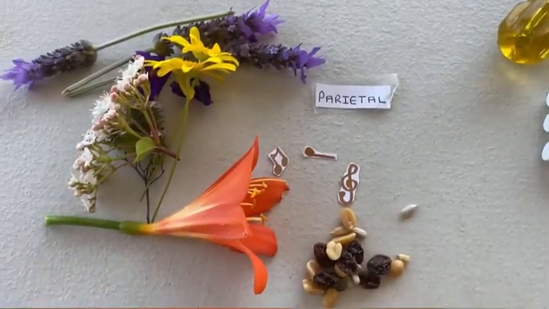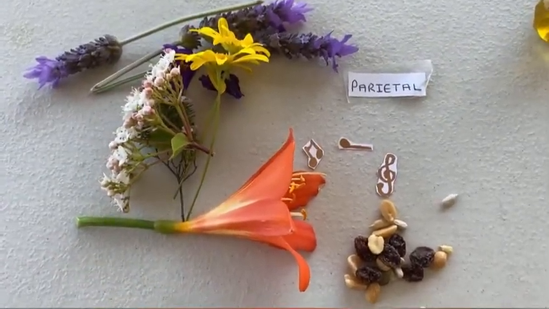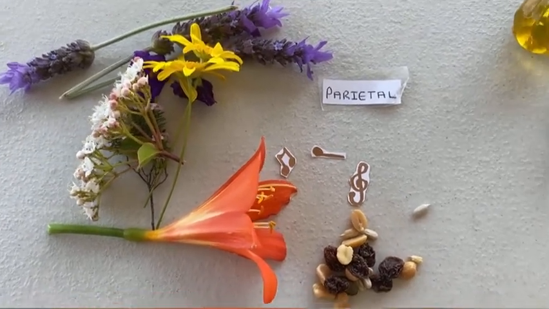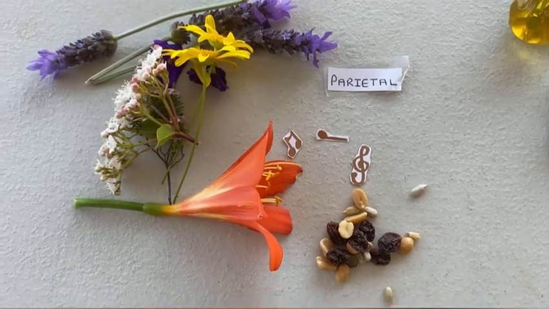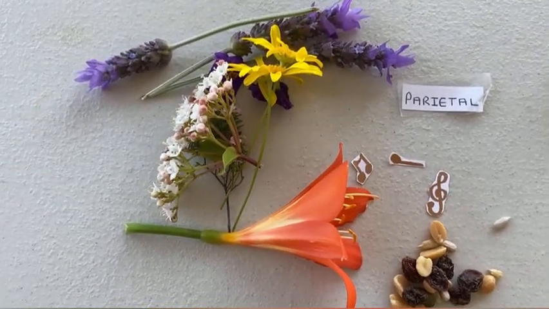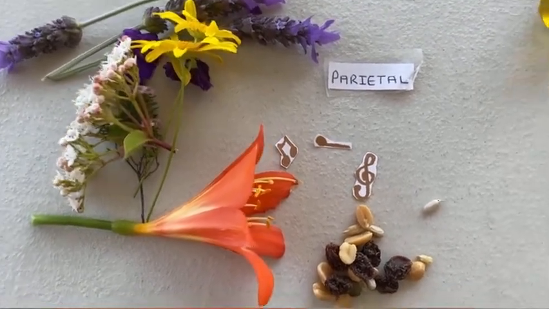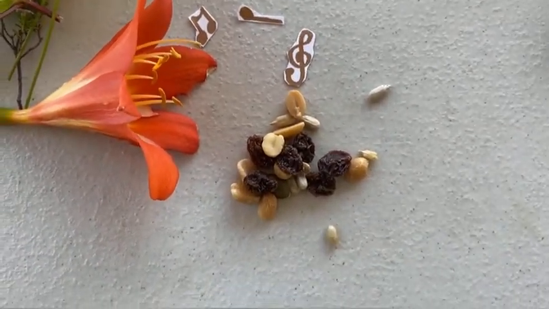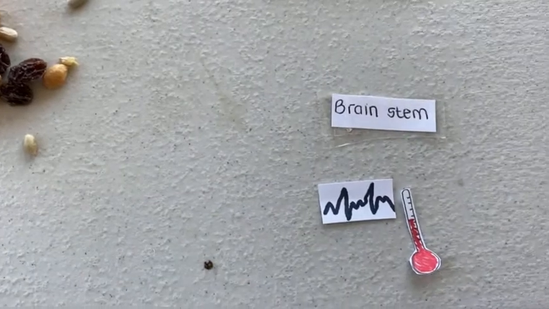Next, we have the parietal lobe, which is your sensory, perception, and integration part of the brain. So to represent that, we have what you would use your senses for: visual and smell, auditory, and then we have taste.